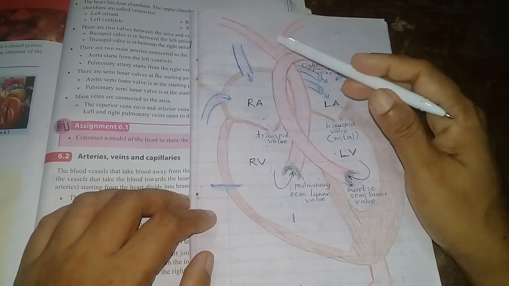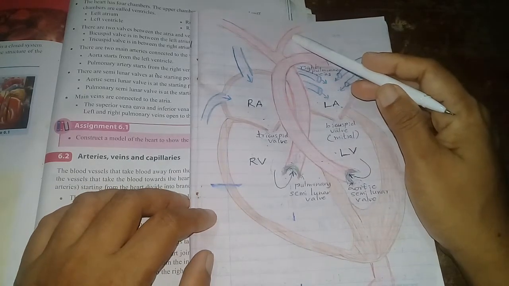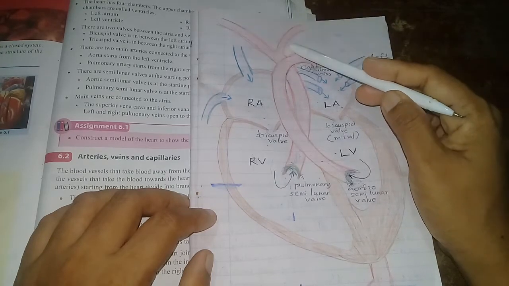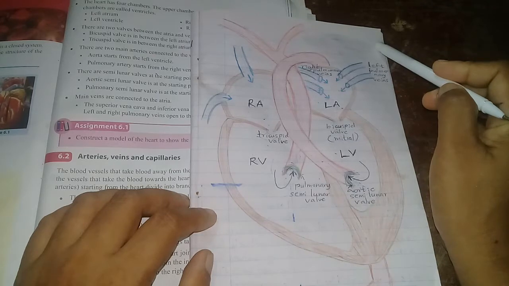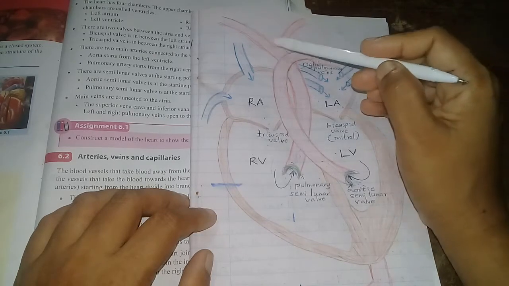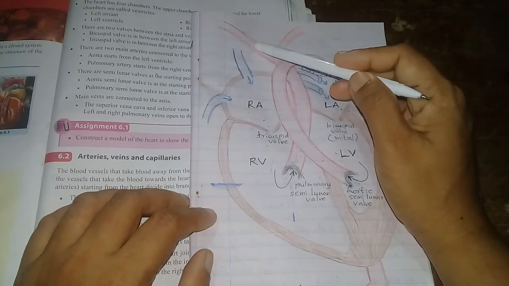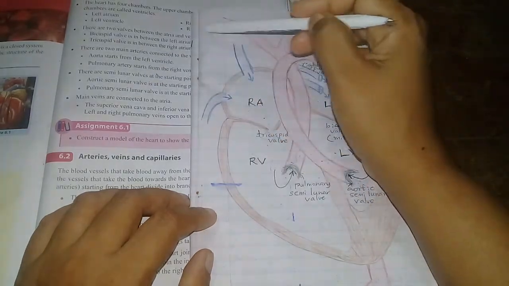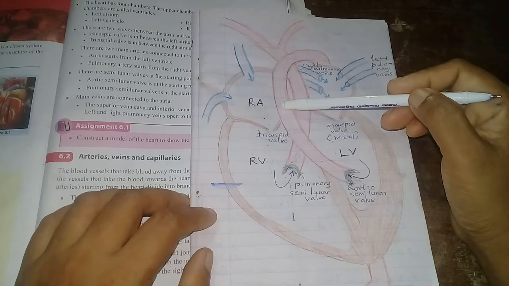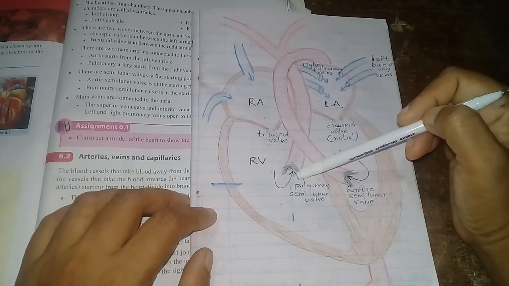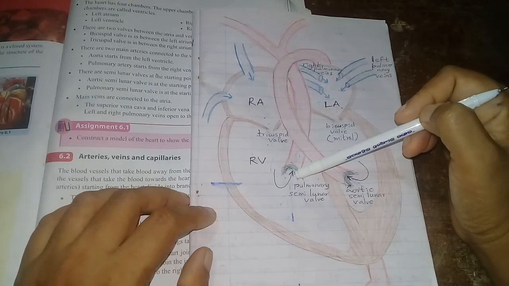Can you tell me where these branches are going? This is the left pulmonary artery and it goes to the left lung, right? And this is the right pulmonary artery, it goes to the right lung, right? So those are the two arteries. I think you all got these arteries, right?